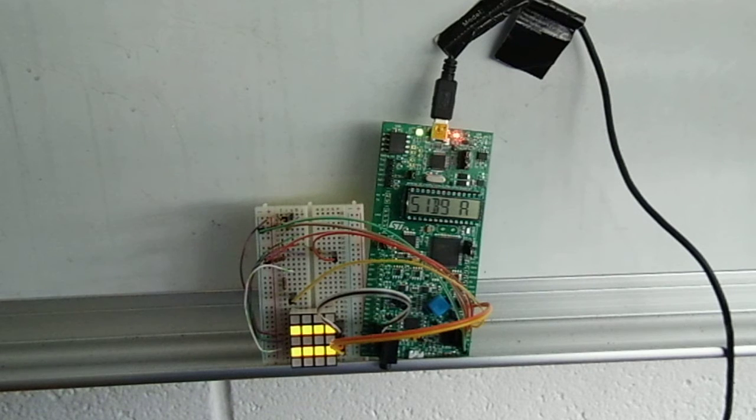Yeah. So that's kind of our design. There's a couple other parts of this that we were looking to implement, and we'll make a new video at that time.